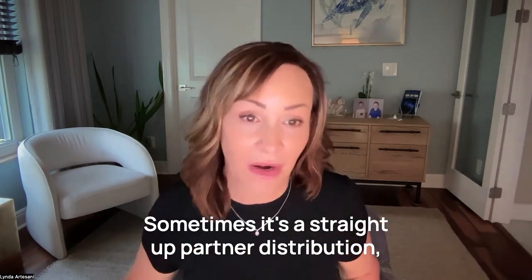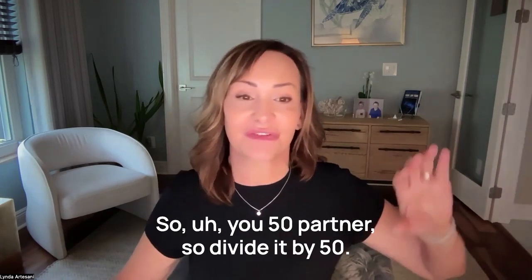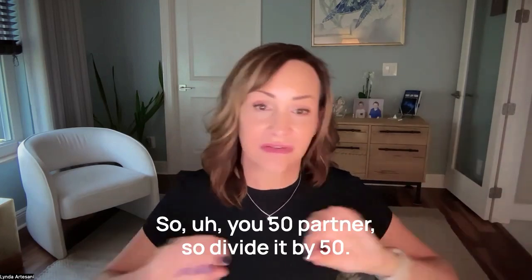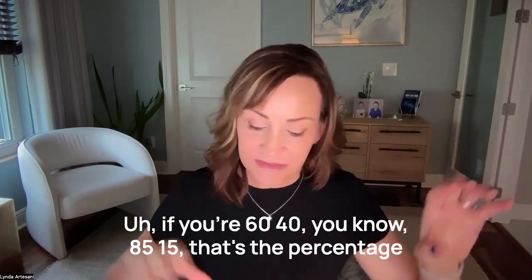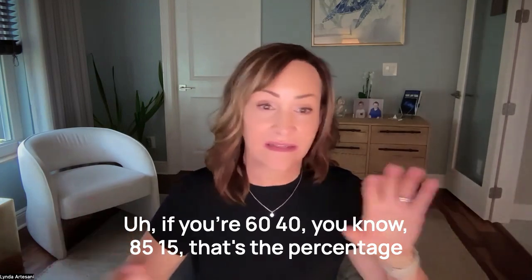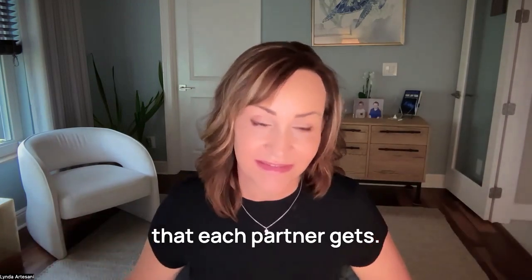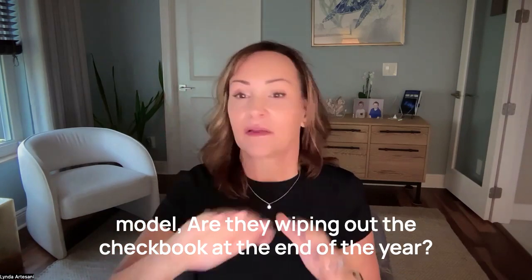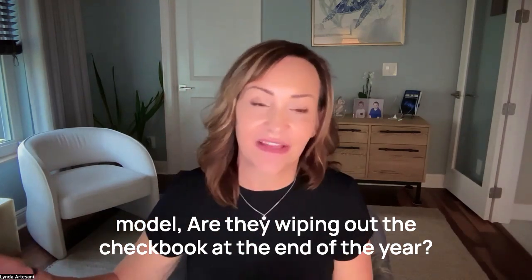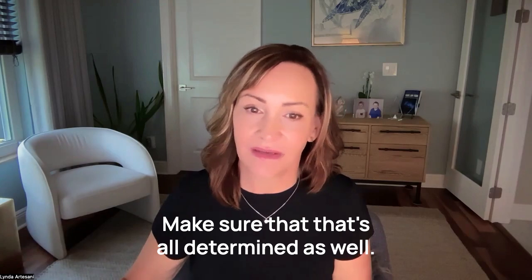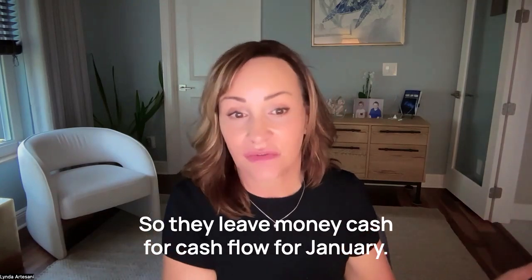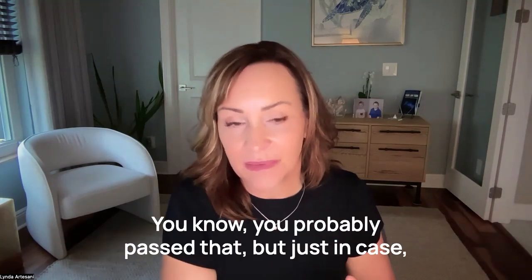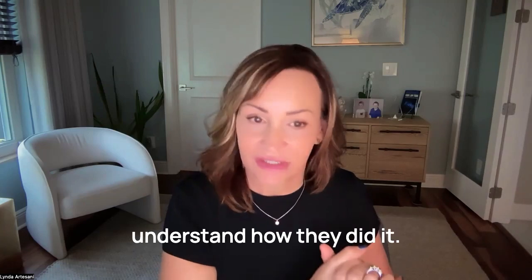Sometimes it's a straight up partner distribution. So you have a 50-50 partner, so divide it by 50. If you're 60-40, 85-15, that's the percentage that each partner gets. And then also you want to factor in, if they're doing this model, are they wiping out the checkbook at the end of the year? Make sure that that's all determined as well, so that they leave cash flow for January. You probably already passed that, but just in case, understand how they did it.